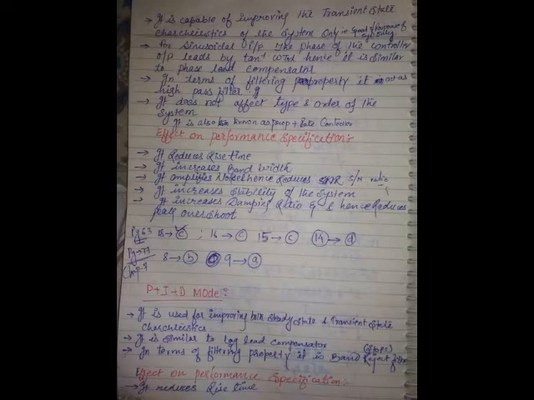So S square plus (1 by T)S plus K Kp by T. Omega n value was under root of K Kp by T. And what is zeta value? 2 zeta omega n is 1 by T, so zeta is 1 by 2 root of K Kp T. These are the expressions of zeta and omega n without the derivative controller.